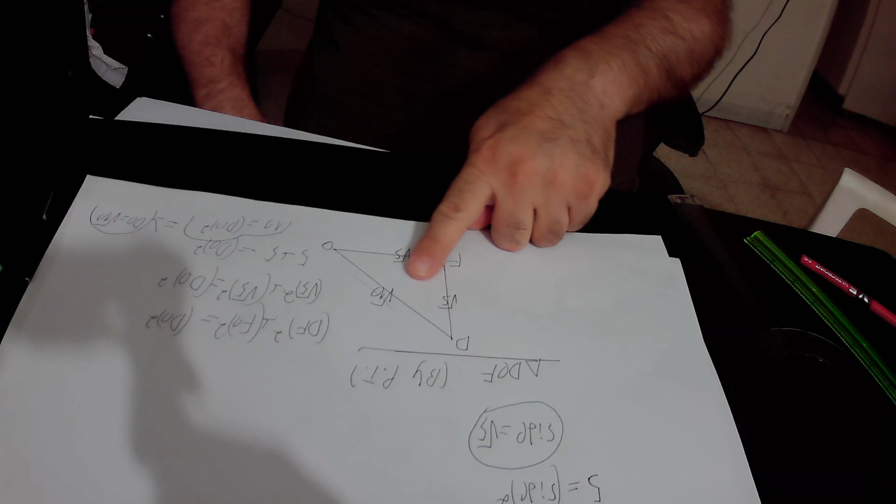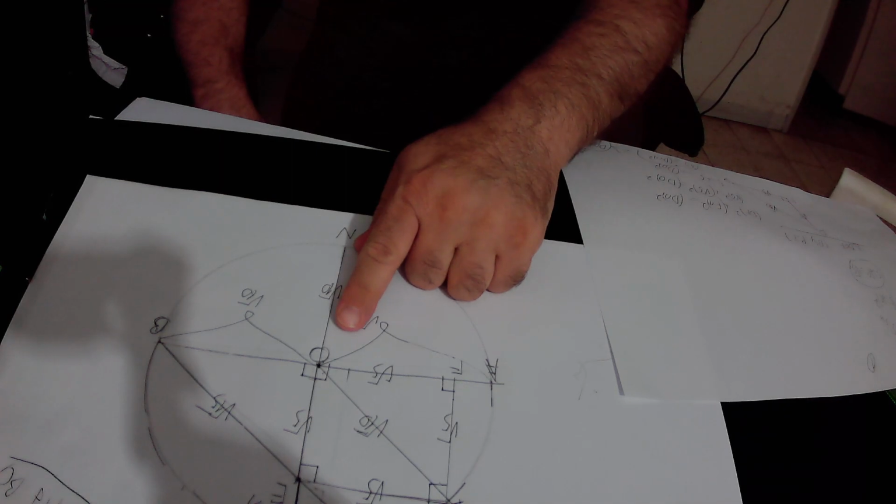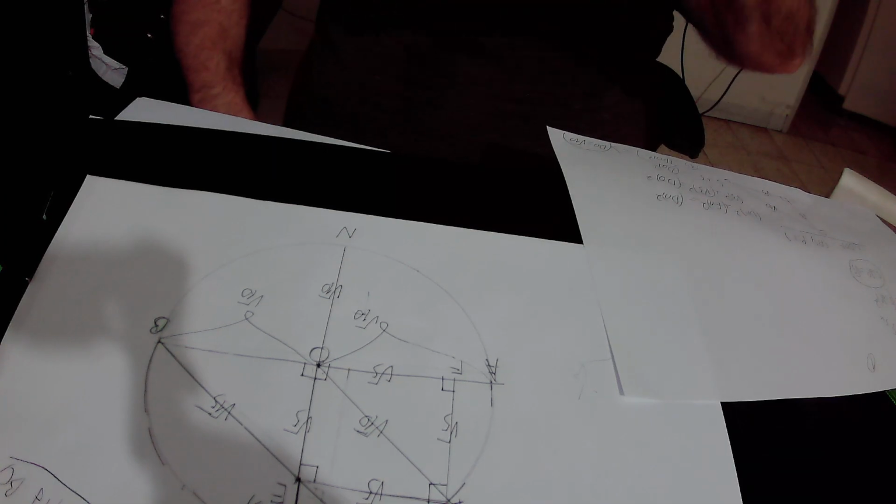But DO, what is DO? So what I mentioned before here, O is the center of the semicircle, D is the point on the semicircle itself. That is exactly the definition of a radius.